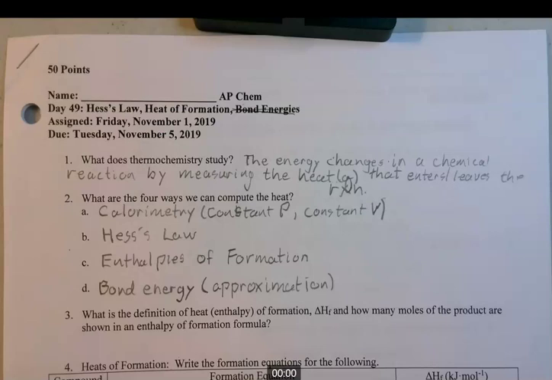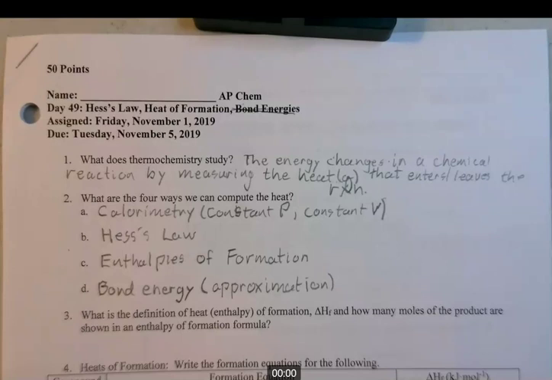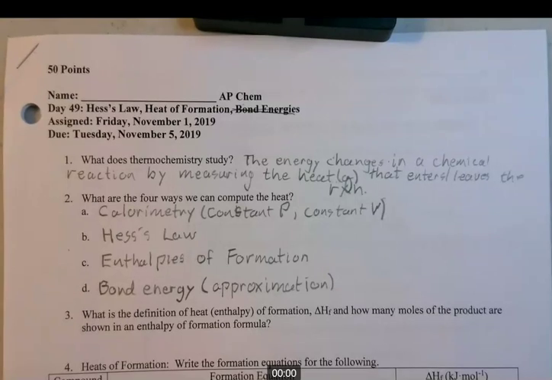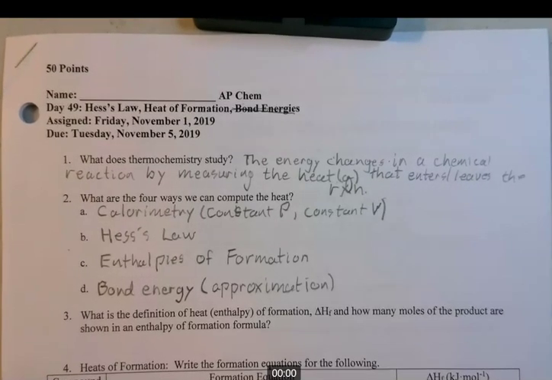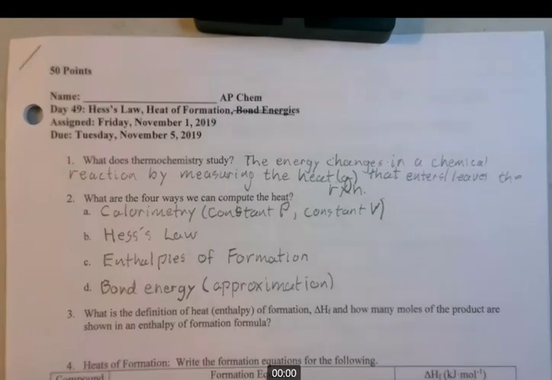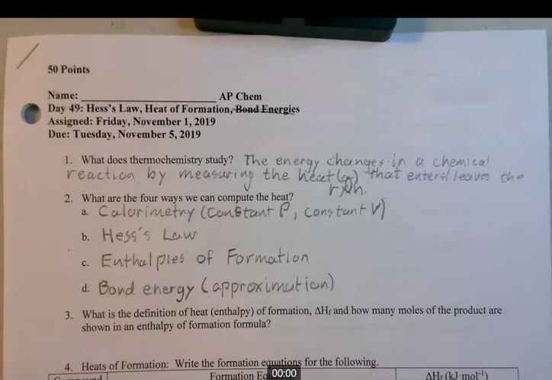And then there's enthalpies of formation, which is much simpler than Hess's law and does the same thing, but you don't always know the enthalpies of formation, whereas sometimes you do know the information that's in Hess's law. That's why you might use one over the other. It's just a matter of what information you have. Finally is bond energy. That's not the best way to do it. It's an approximation, and we'll get into that on Monday.